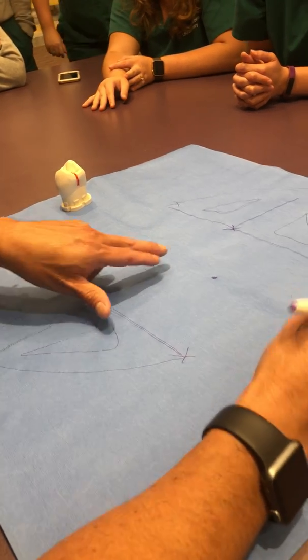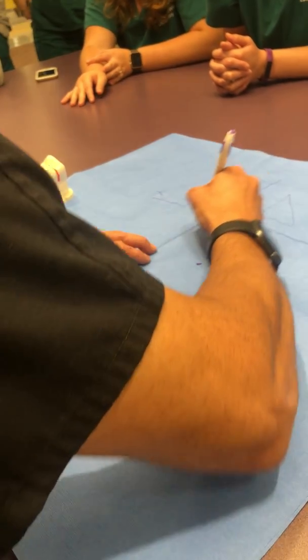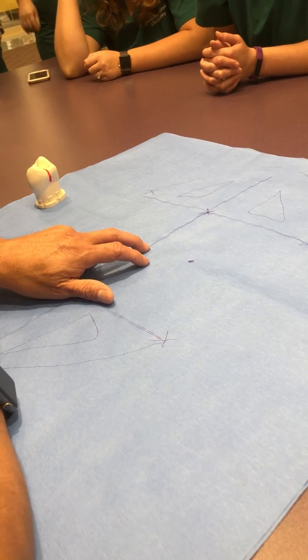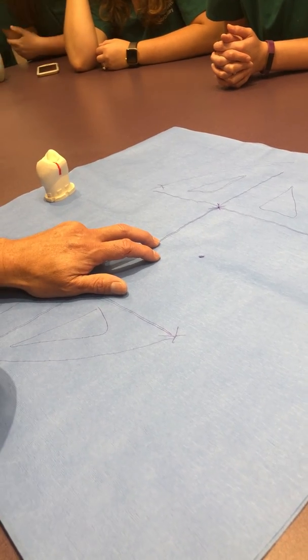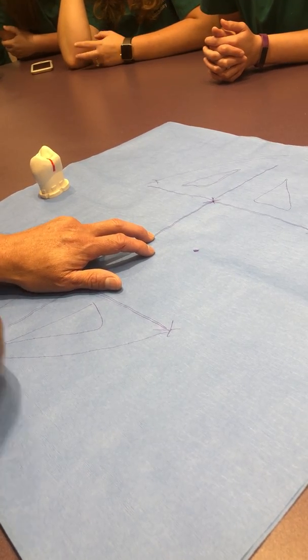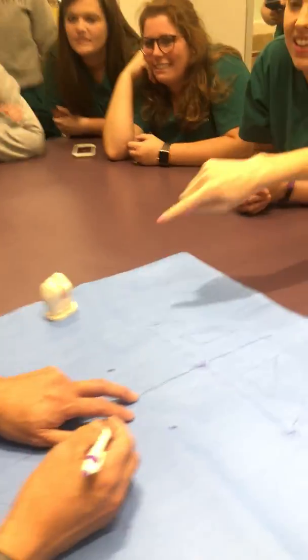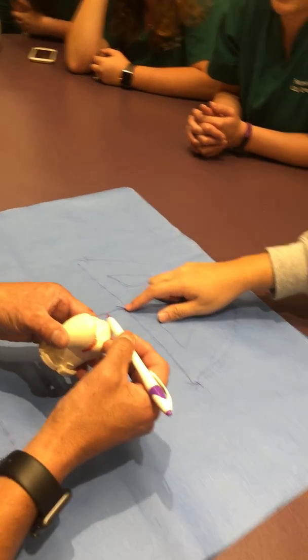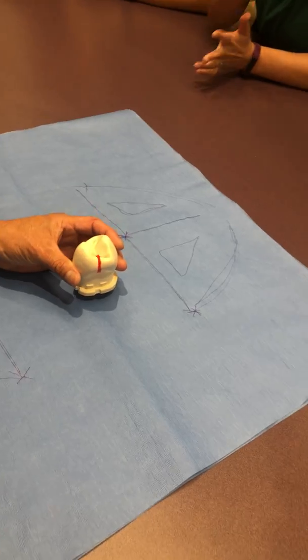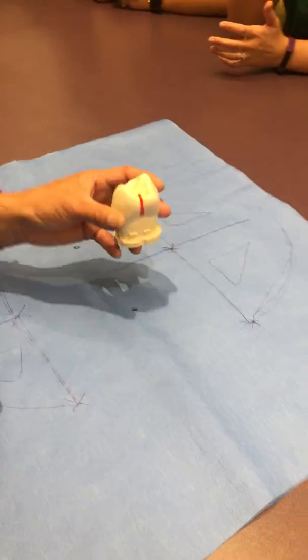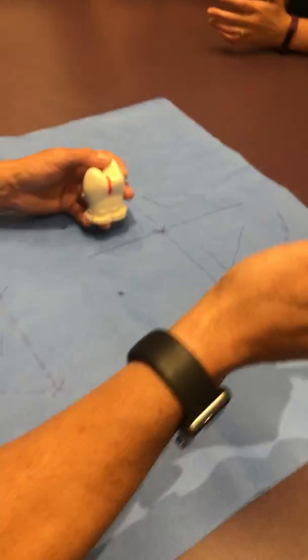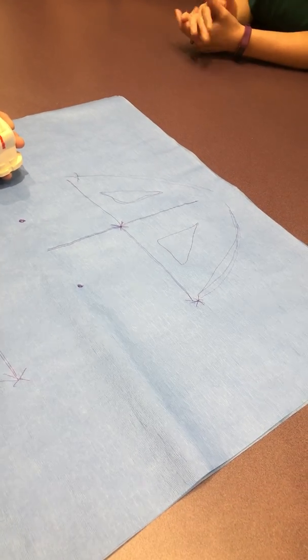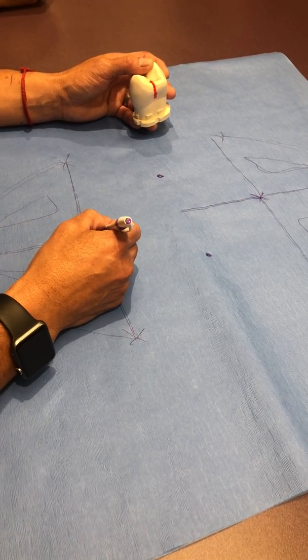Now, what is this one right here? It's whatever you want it to be. The lingual cusp ridge of the buccal cusp. It's lingual, but it's connected to the buccal side. Right, but it's on the buccal cusp. That's why it says lingual cusp ridge of the buccal cusp. Because we have a lingual cusp ridge of the lingual cusp.